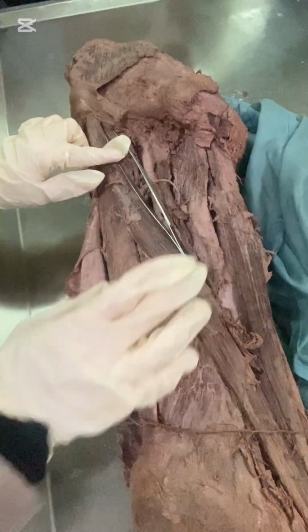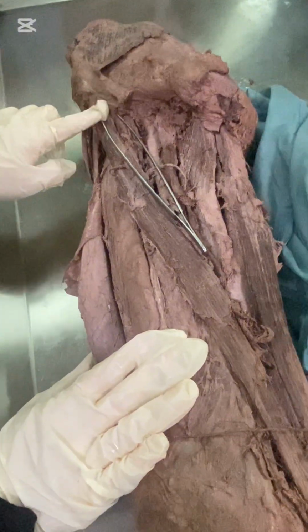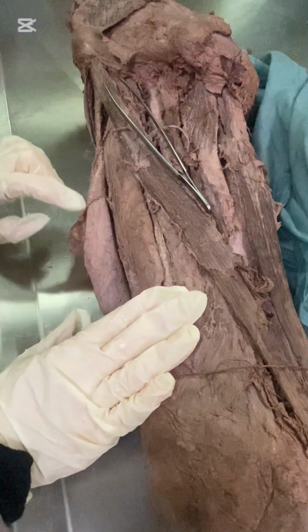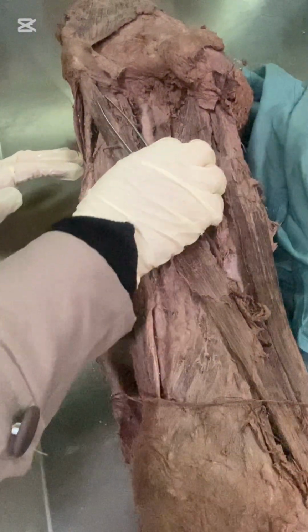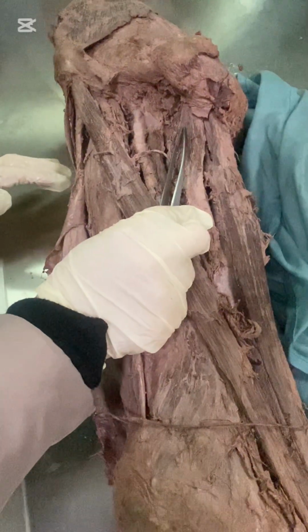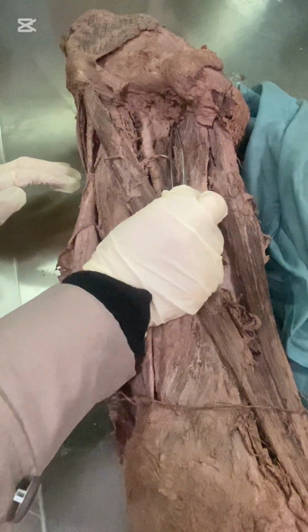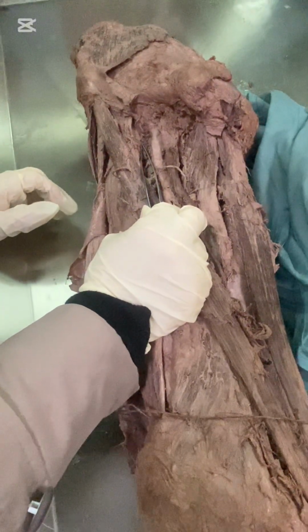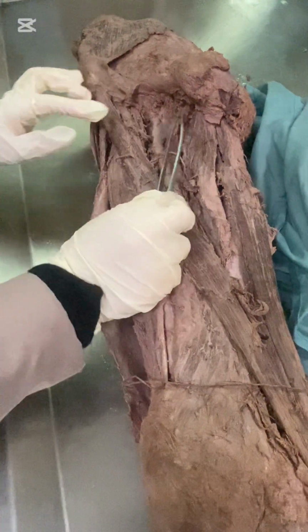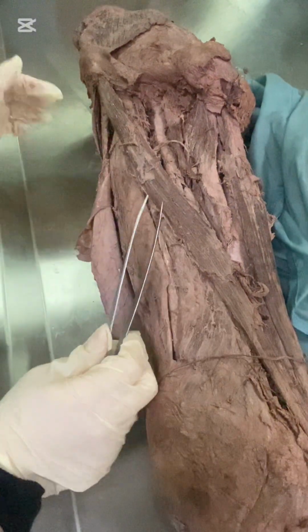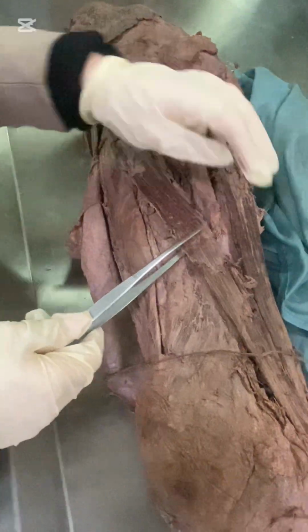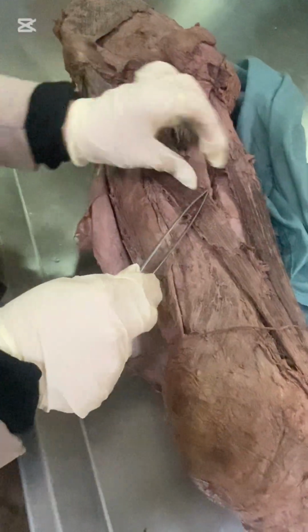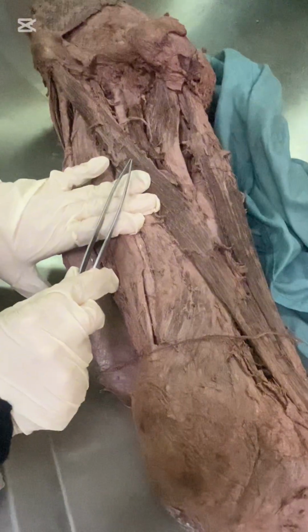Okay? Now, the lateral border is formed by the medial border of sartorius. Okay? The floor is formed by adductor longus, pectineus, iliopsoas. Okay? Adductor longus, pectineus, psoas, and iliacus, or iliopsoas. Okay, the apex is formed by the overlap between the sartorius and adductor longus.